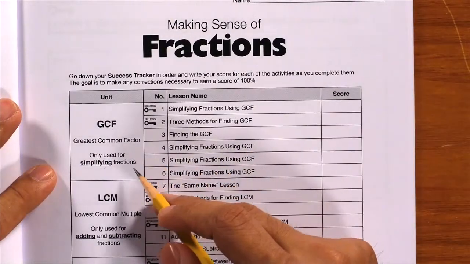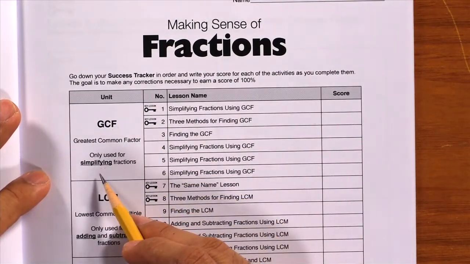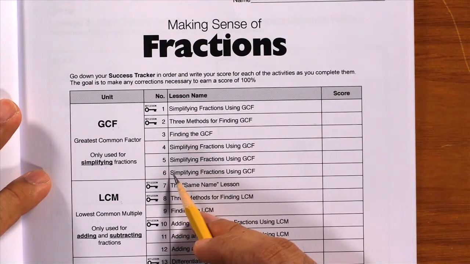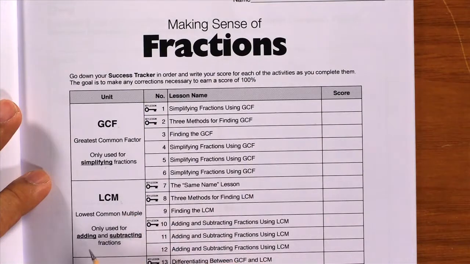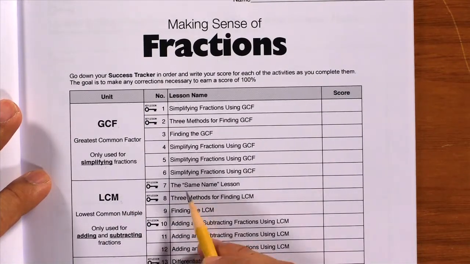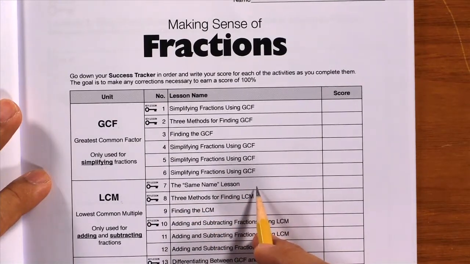Taking a look at our success tracker, you'll notice that we've gone through the first section, which involved using the greatest common factor to simplify fractions, and that involved lessons 1 through 6. Now we're going to start the next section, which is using the lowest common multiple to add and subtract fractions. This section starts off with lesson 7, which is the same name lesson and is actually the most important lesson in the book. So let's get started.